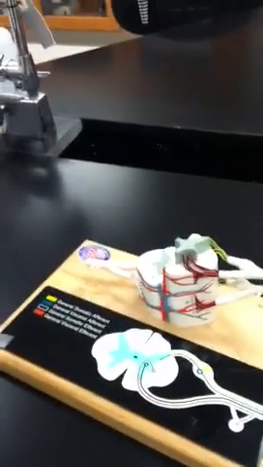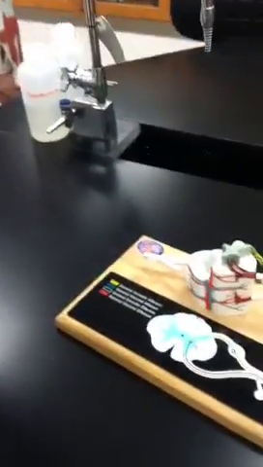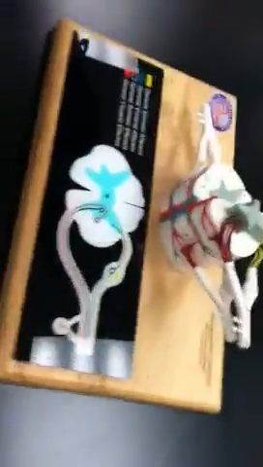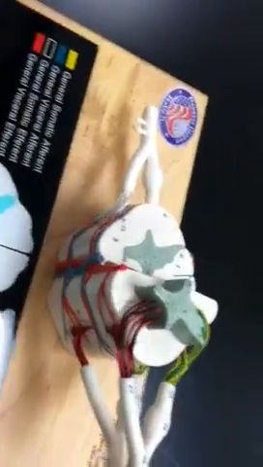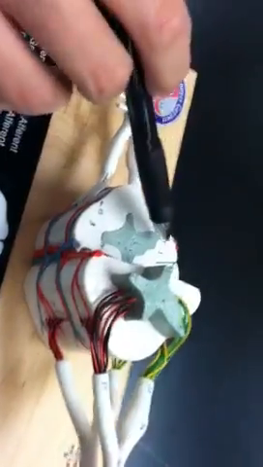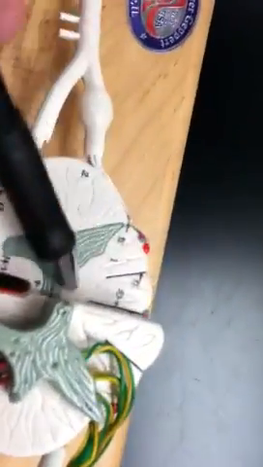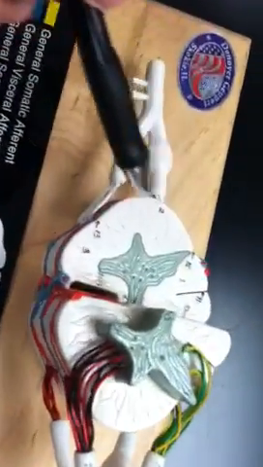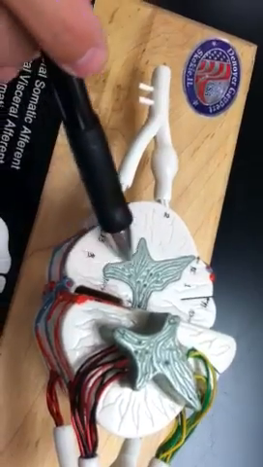Okay, so this is going to be on identifying structures of the spinal cord. First thing, we have our white columns, or funiculi, and we have the dorsal funiculi, which will be this white column here, the lateral funiculi, and the ventral funiculi.